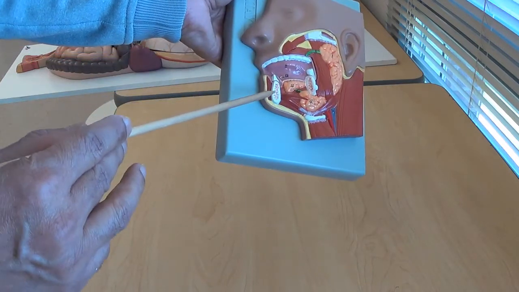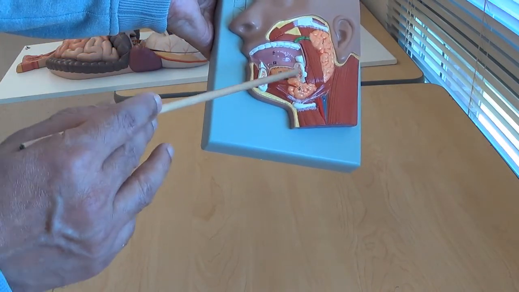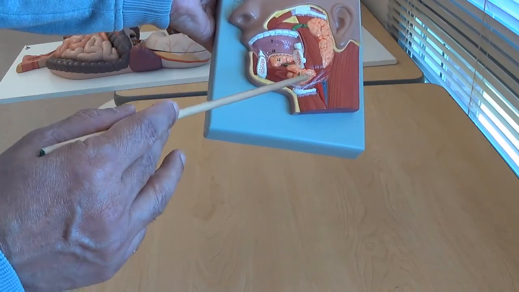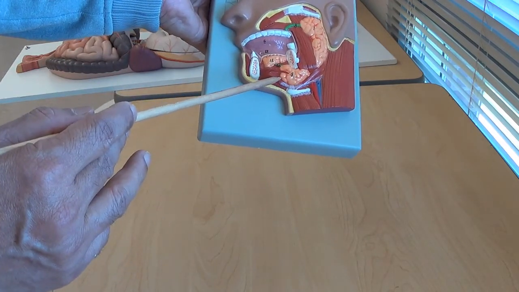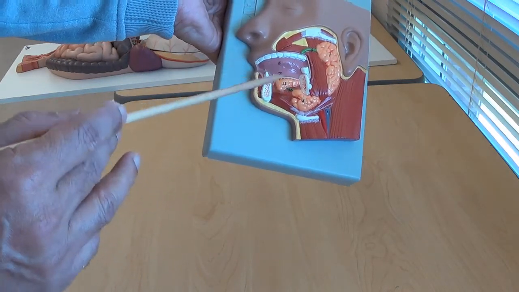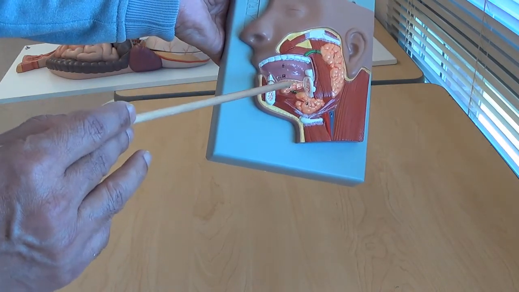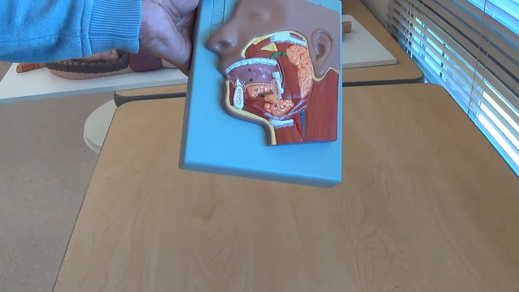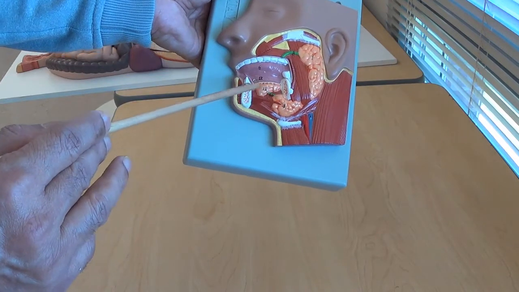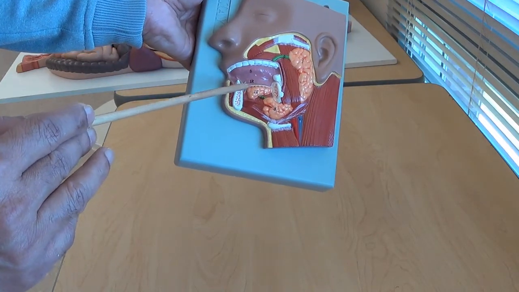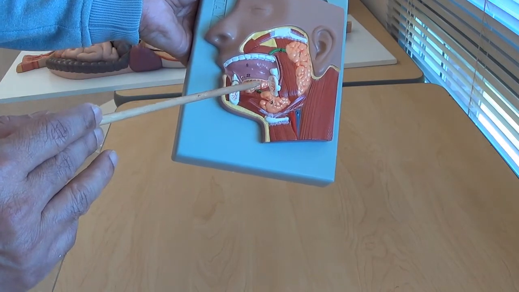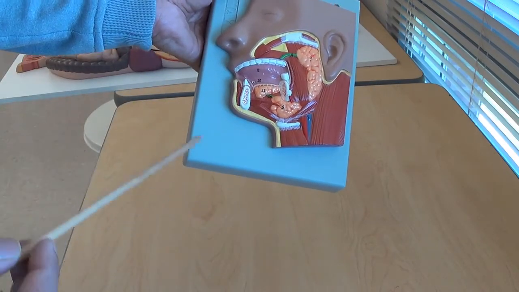Under the mandible, this is the mandible, they have dissected it, so this is the mandible here, the bone. Under the mandible, this is the submandibular salivary gland, and you see this is the duct for that gland. And under the tongue, this is the tongue, this one is sublingual. Sub means under, lingual means tongue, so sublingual. And these tiny ducts, you see, several, take the saliva to the mouth.